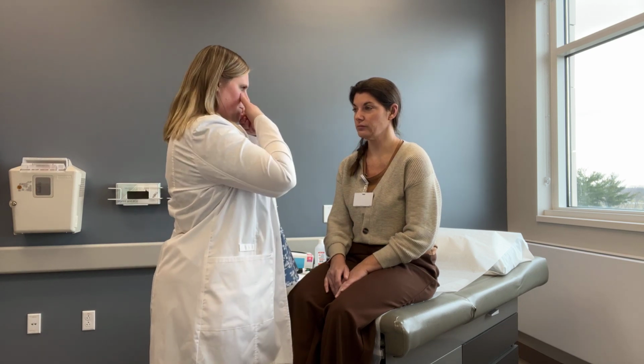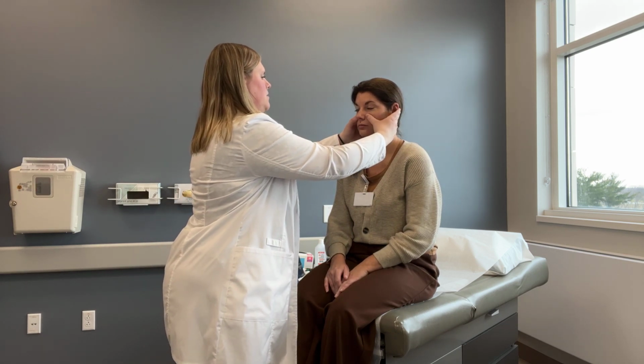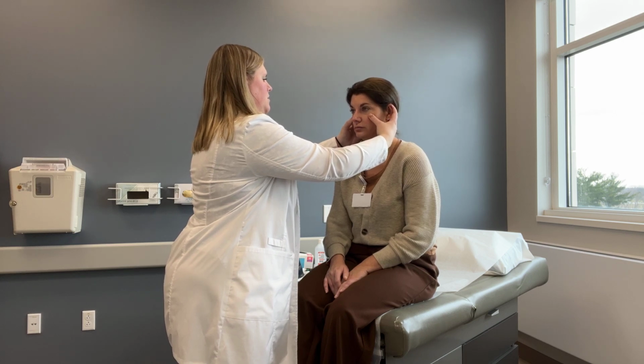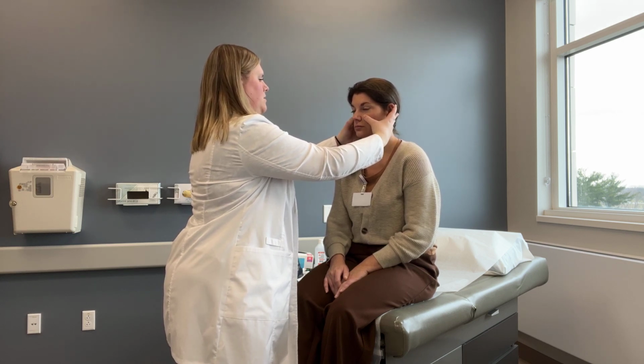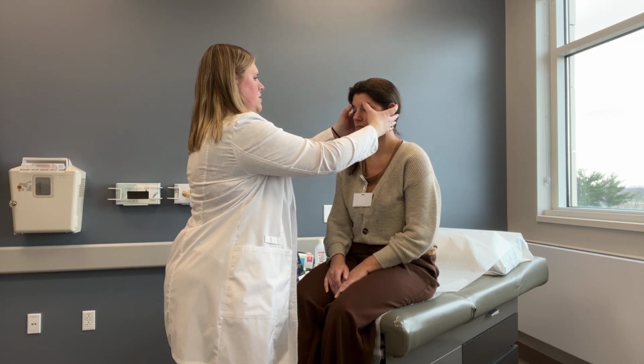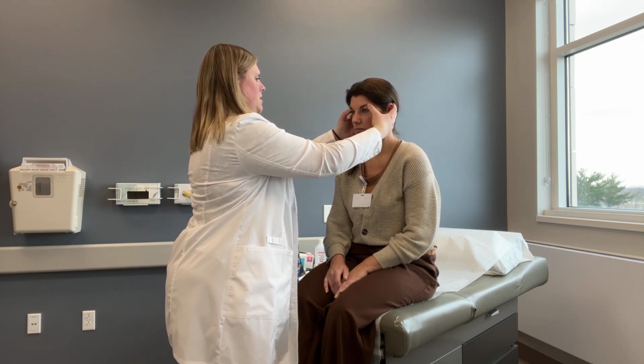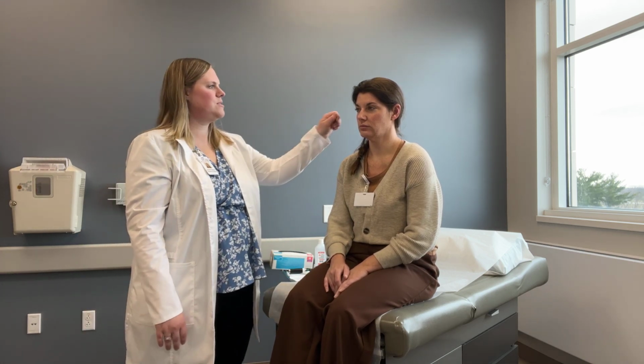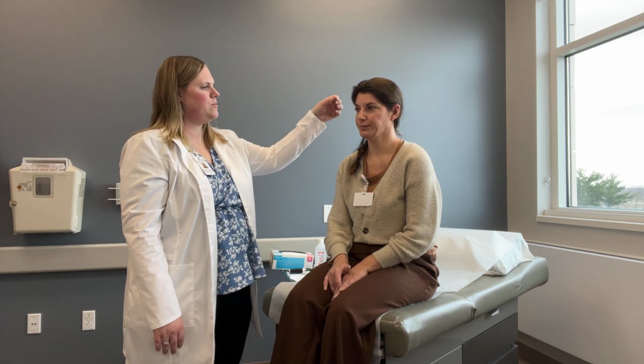So I'm going to be feeling underneath your cheeks here, pushing upwards. Is there any tenderness? No. And then frontal sinuses. Any tenderness? No. If needed, we could also do a special test using the pen light to transilluminate the sinuses. For the frontal sinuses, we could shine the light up under the eyebrow. For the maxillary sinuses, we could shine the light down towards the roof of the mouth, noting any illumination.